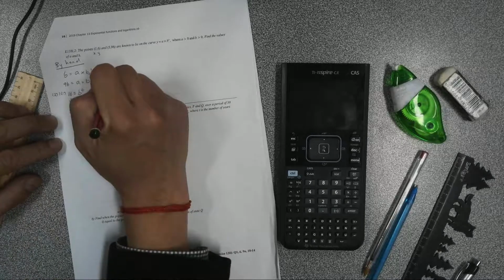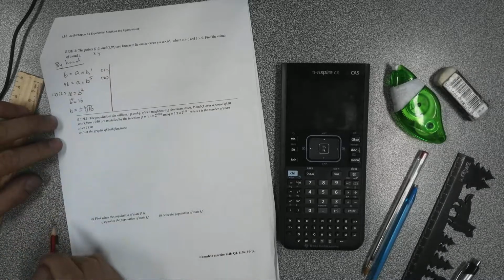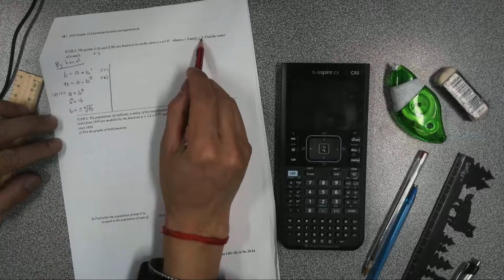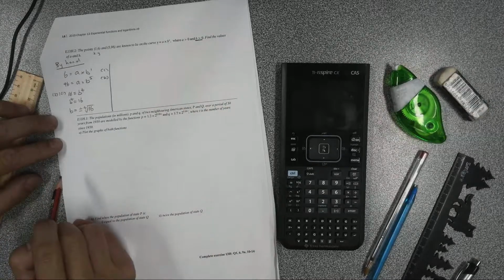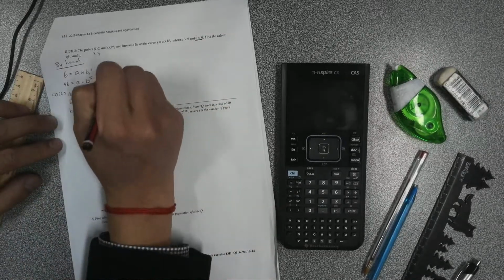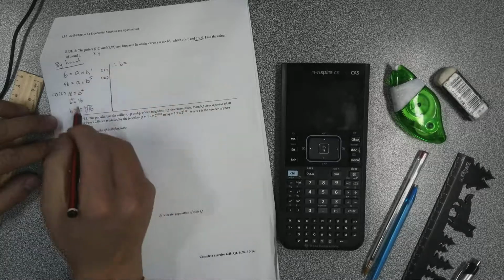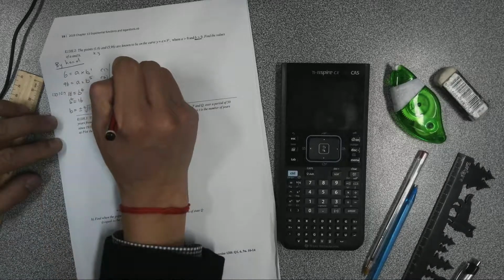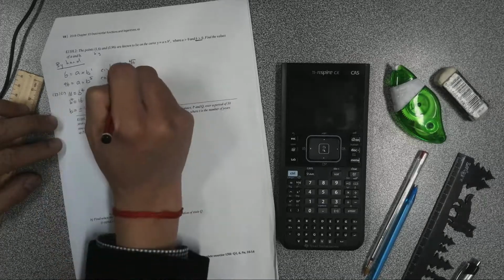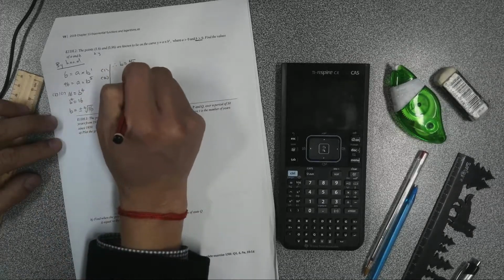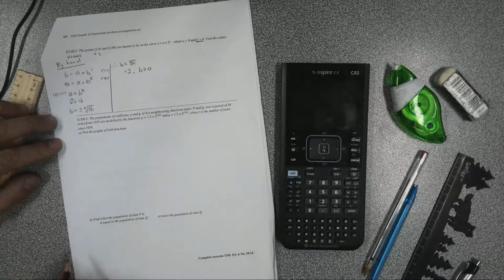At the end, though, we have to reject one of these solutions because we know that both a and b are greater than 0. So we write, therefore, b is equal to the positive 4th root of 16, which is equal to 2, and our reason was b is greater than 0.